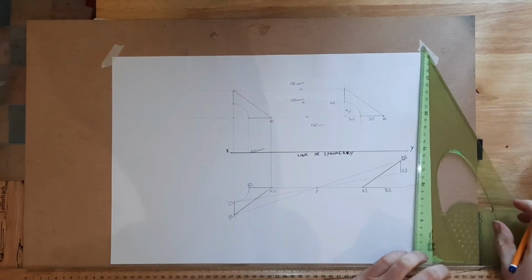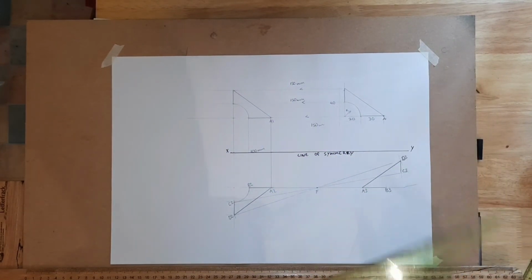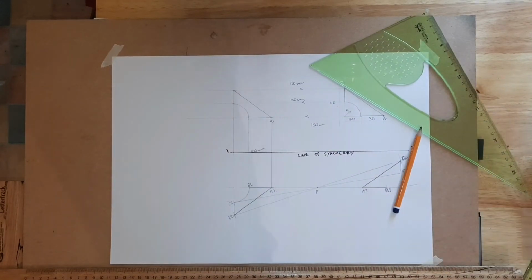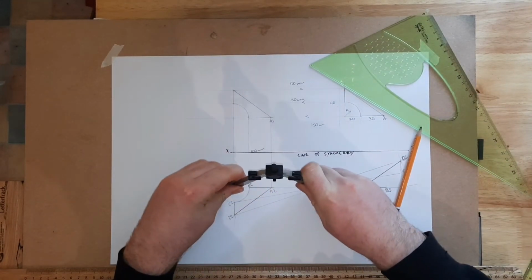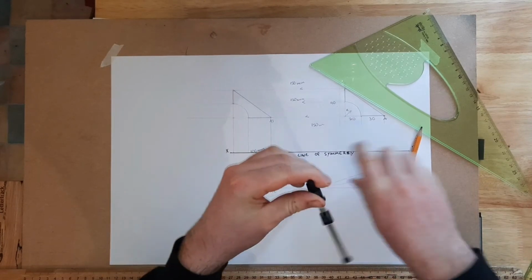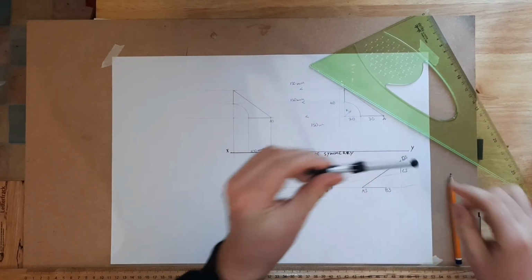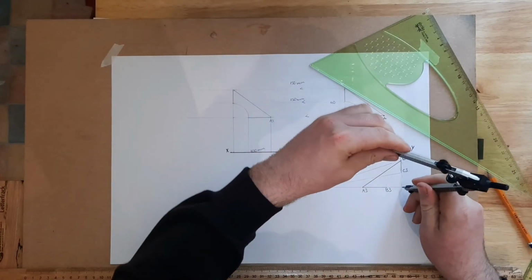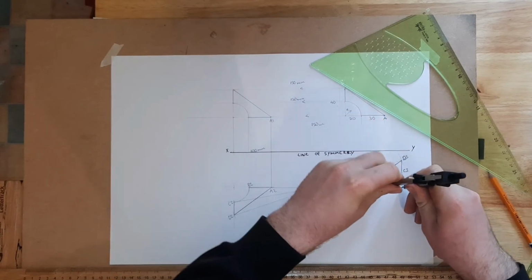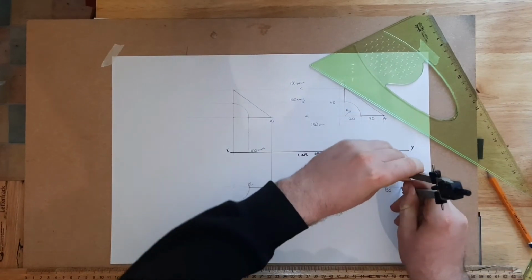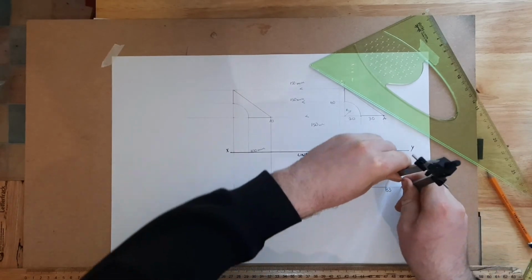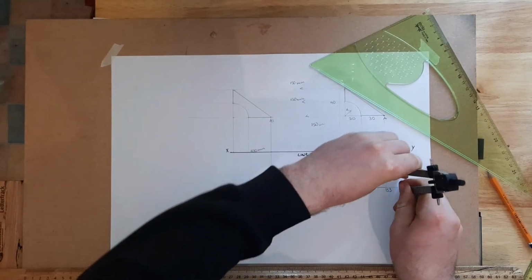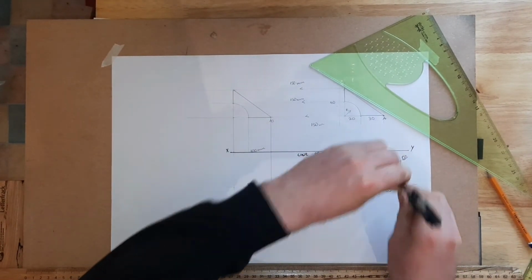And then finally our point for our radius is here, so we can mark it in there. And now B goes up to C, like so.